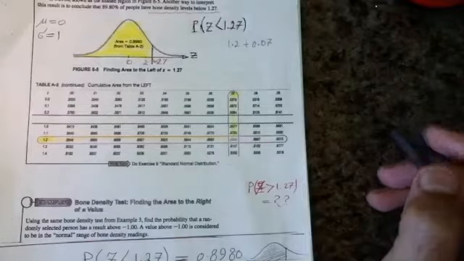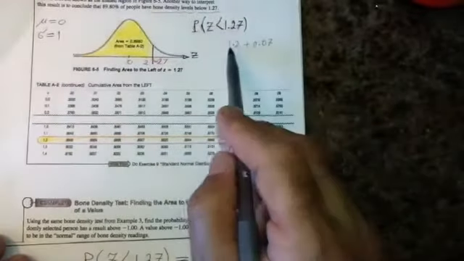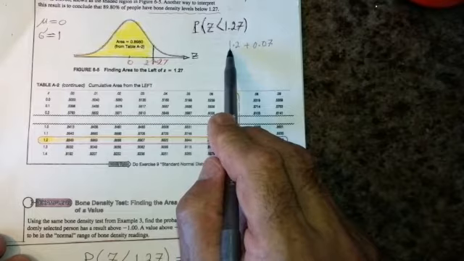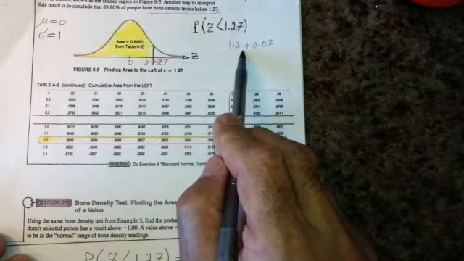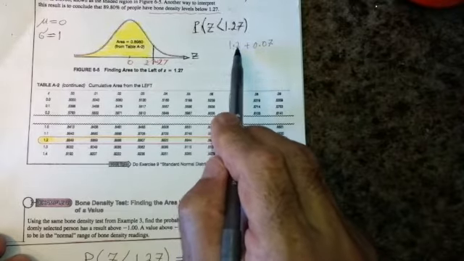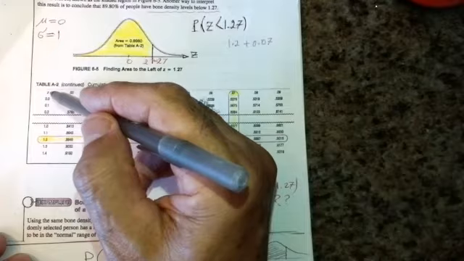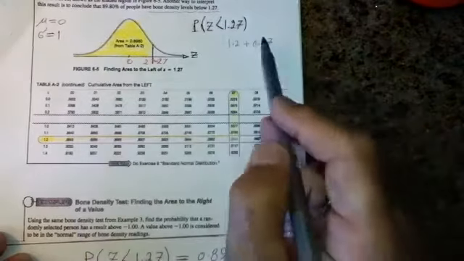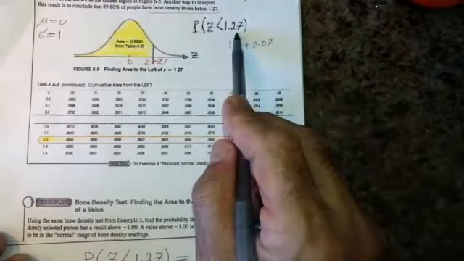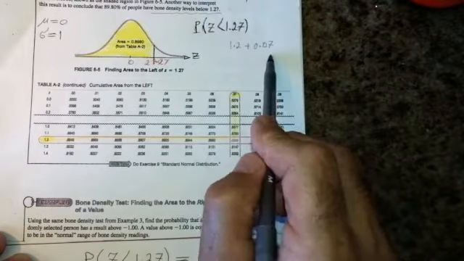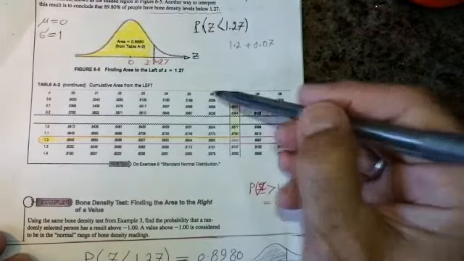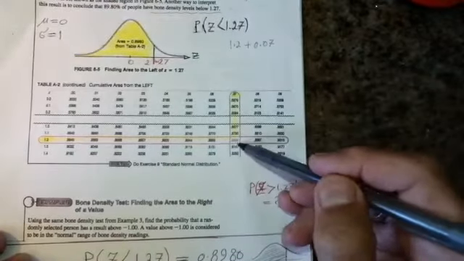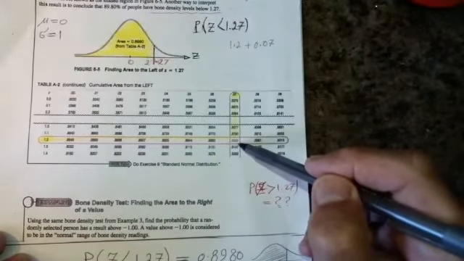How would I find the probability of Z less than that? Okay, so what you do is you take the first digit before and after the decimal, in this case is 1.2. You find that when you go to table A2, you find that on the first column here. The second digit after the decimal, which is 0.07, you find that at the top. And when you cross these two, this gives you the probability.